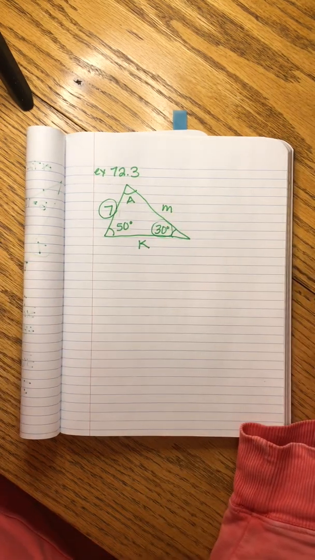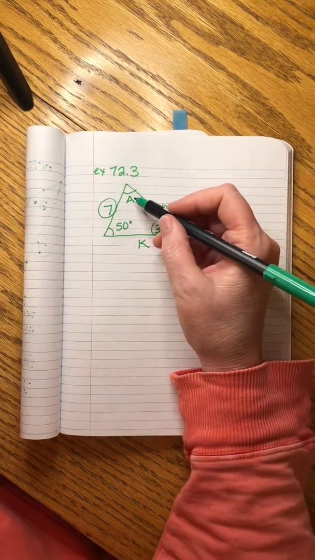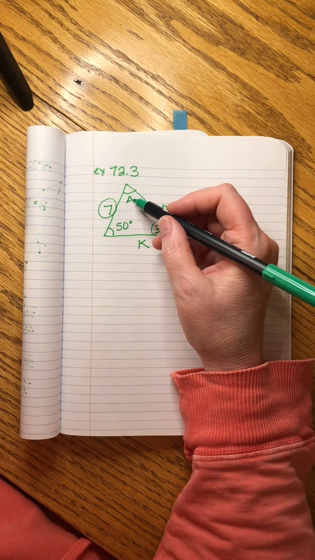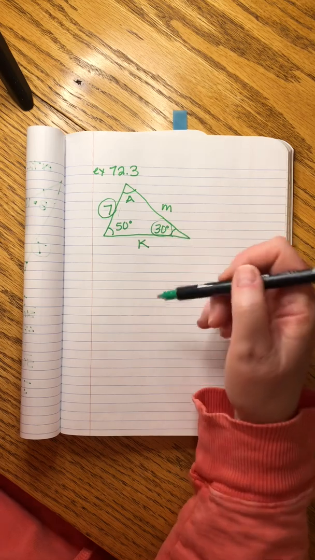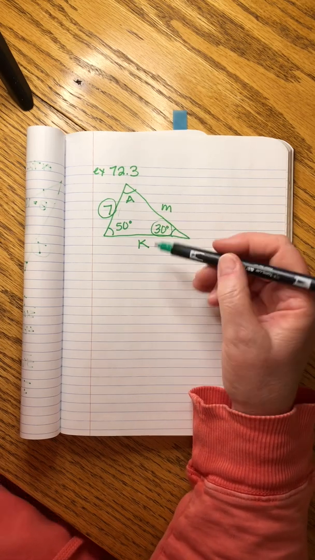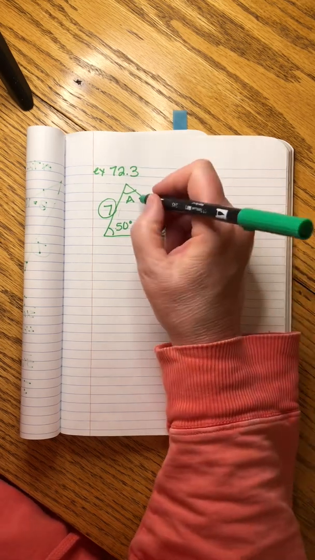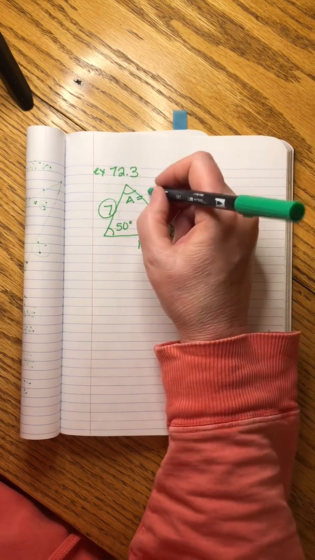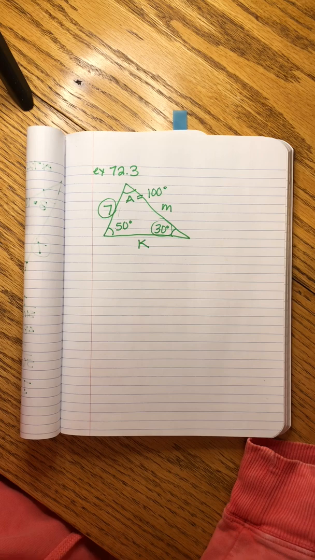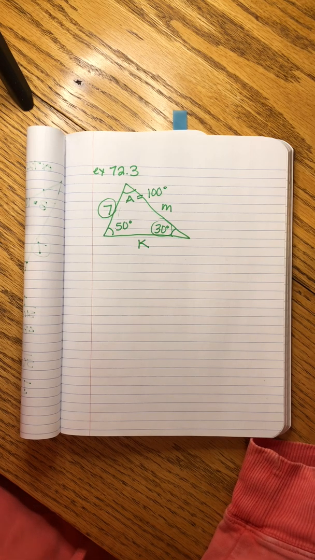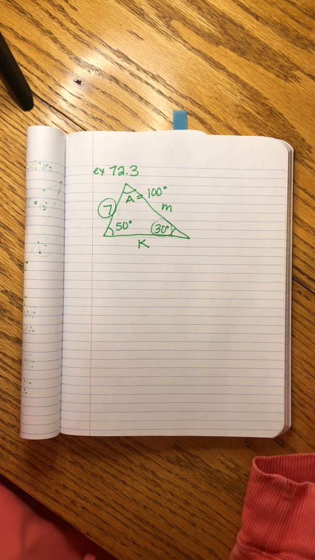Now, as I'm circling things and looking at it, I realize A is going to be really easy because we already have 2 of the angles, right? We've already got a 50 and a 30. That's 80. They have to total 180, so A has to be a 100-degree angle. Oh, that's so easy, right? So don't forget you can use the easy stuff too.